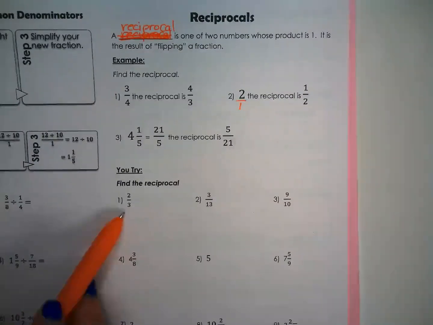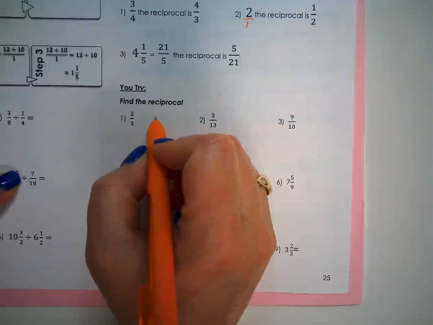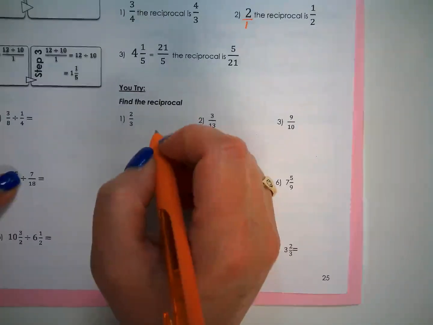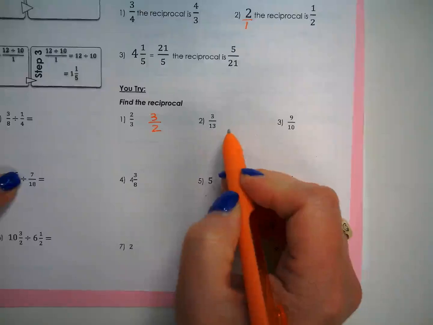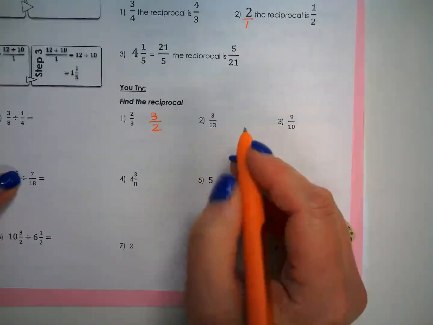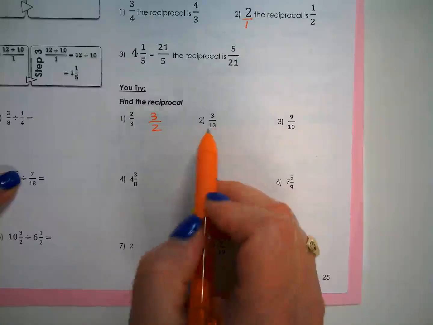Somebody tell me, what's the reciprocal of 2/3? Raise your hand. Who haven't I talked to yet today? Aaliyah. 3 over 2. What's the reciprocal of 3/13, Joe? Shh, Joe. What's the reciprocal of 3 over 13?